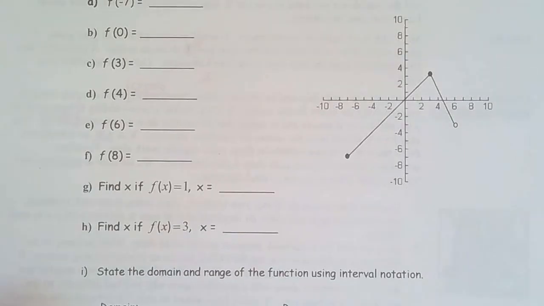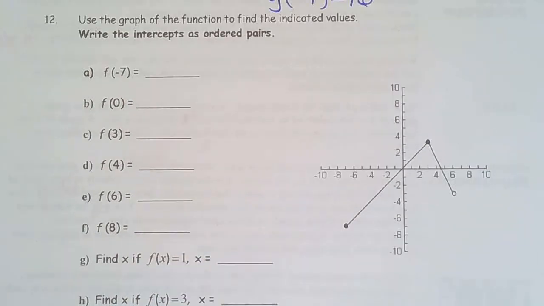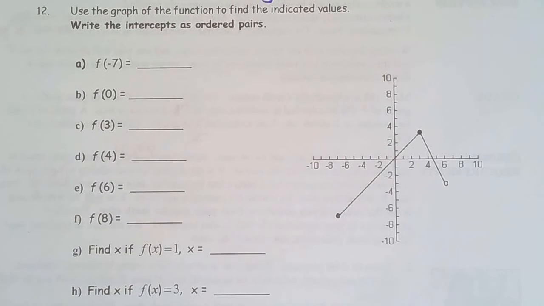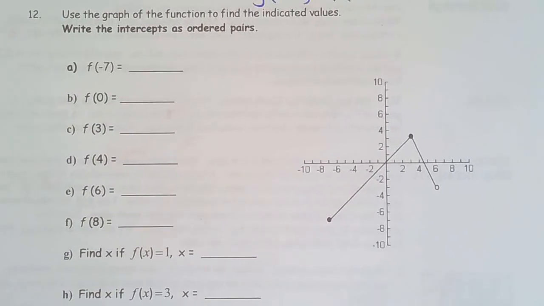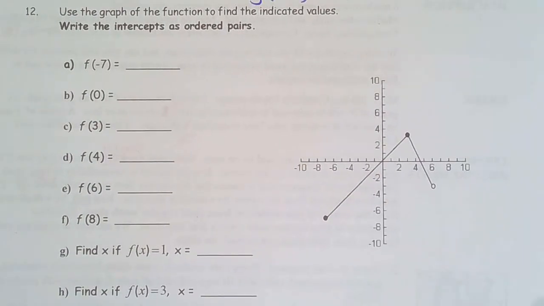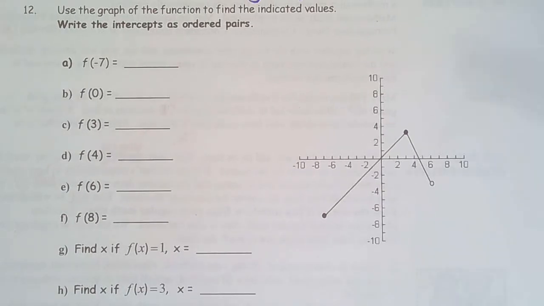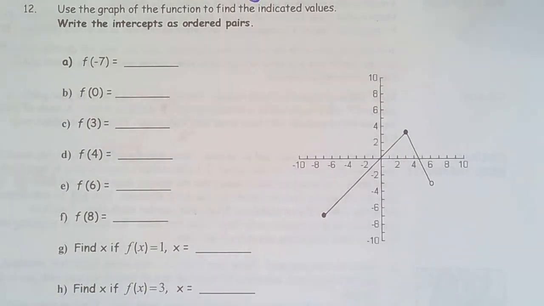Okay, so 12 is a big, long problem with lots of questions. It's a 24-point question on the paper pencil test, which is 1/4 of the test. So that's how important I think this problem is. So let's go ahead and begin.